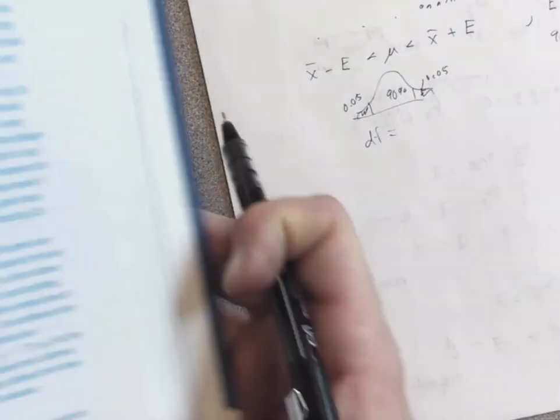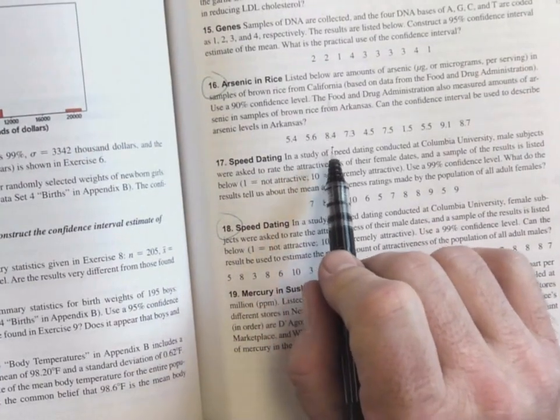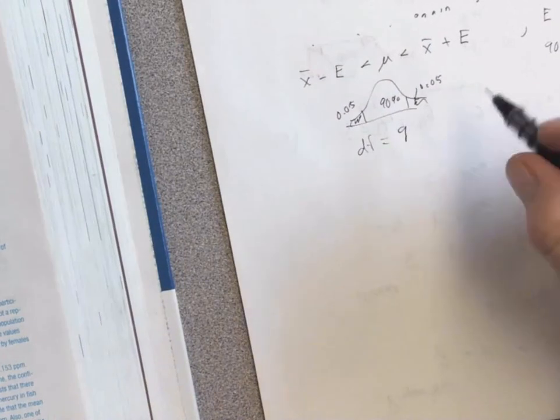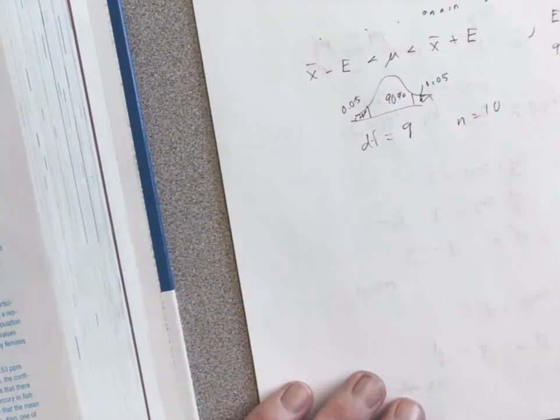What's my degree of freedom? Yeah, so we have to count them, right? Let's figure out what n is. 1, 2, 3, 4, 5, 6, 7, 8, 9, 10. You guys agree? Yes. Okay, so n is equal to 10, so degree of freedom is 9, right? Yes, sir. Because n is equal to 10.